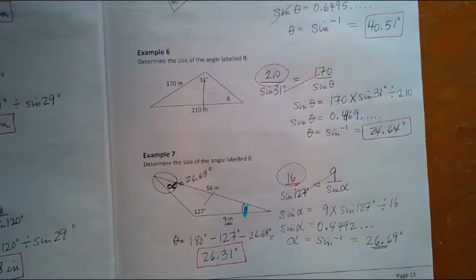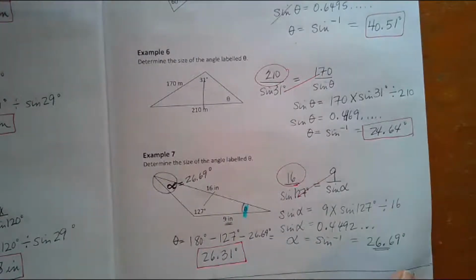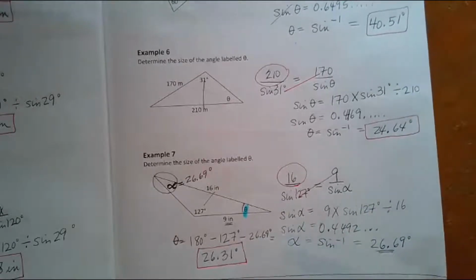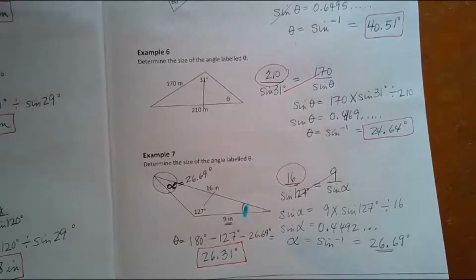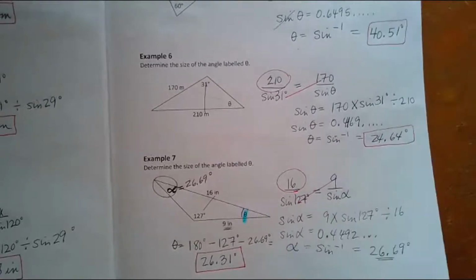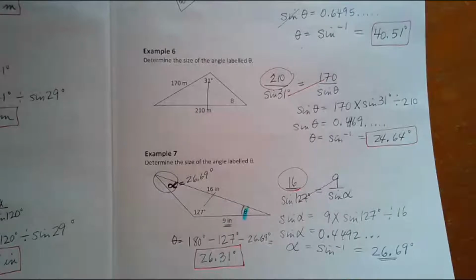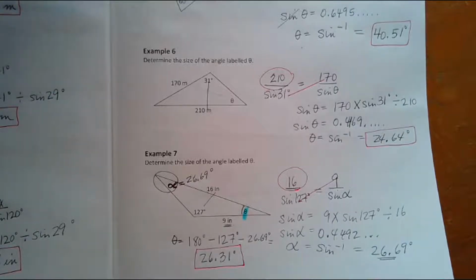So that concludes the examples. Are there any questions at all? I see only one person live chatting. Remember, you can always contact me through the blog or through my regular email that's printed on your course outline.